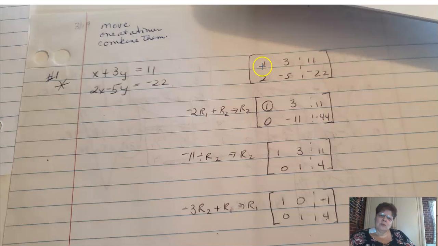It's already got the lead 1 that we need, so we're not going to change that any. But we do need to change this 2 to a 0. Since we're not going to change the 1, we're going to multiply negative 2 times row 1, add it to row 2, and put it back in row 2. I'm just going to rewrite row 1 so it doesn't change. So I'm going to take negative 2 times 1, which is negative 2, plus 2, which is 0, and put that 0 back in row 2.